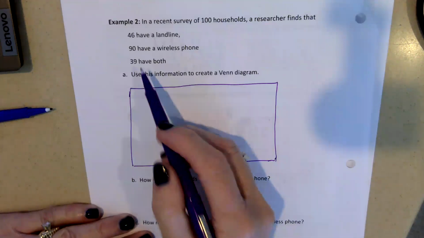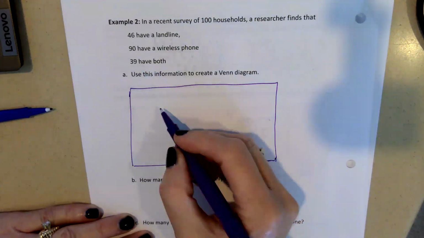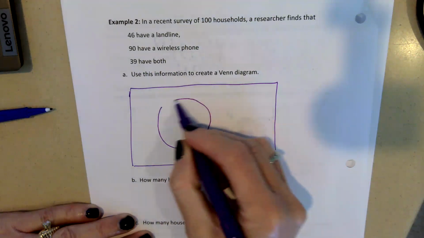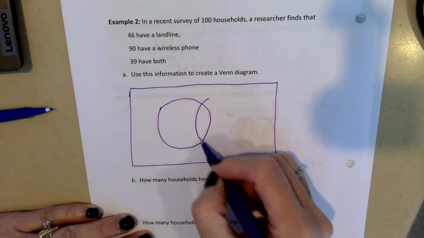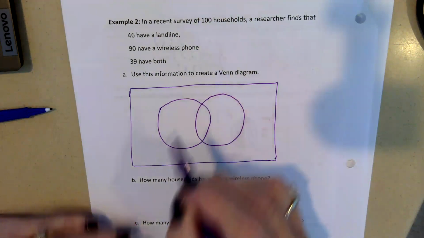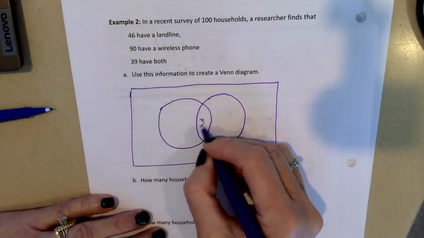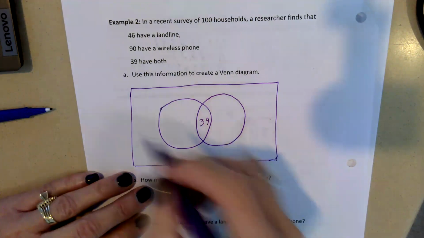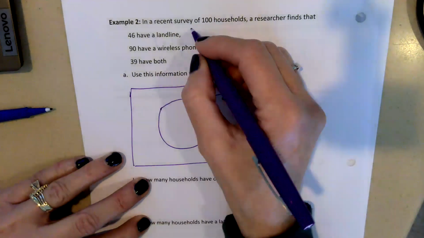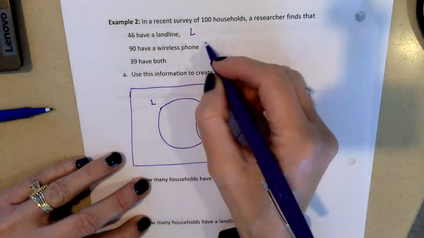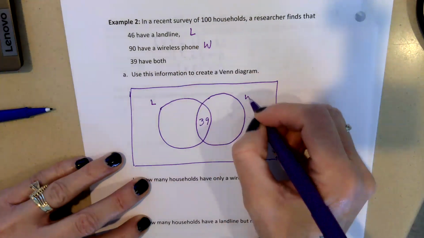Because there is a piece that says they have both, we know that the two items intersect. And they intersect at the 39 have both. So we have L for the landline and W for the wireless.